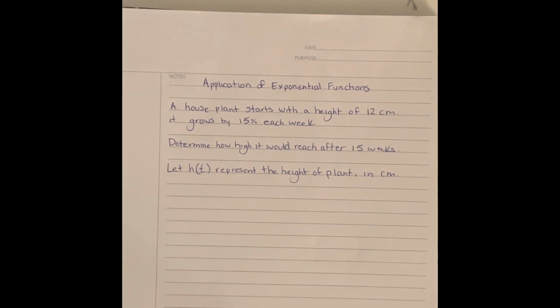Okay, so lastly, we're going to look at the application of exponential functions. So I've written a word problem here that we're going to work through. A house plant starts with a height of 12 centimeters and it grows by 15% each week. Determine how high it would reach after 15 weeks.